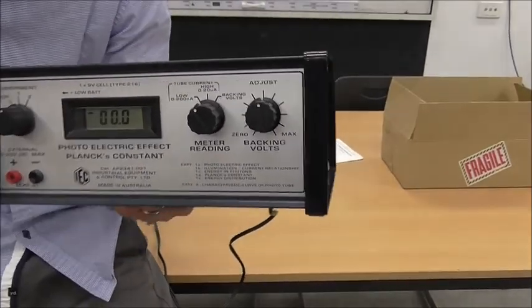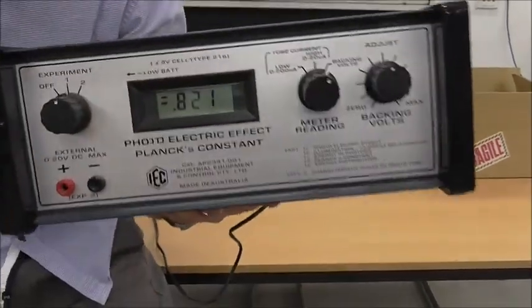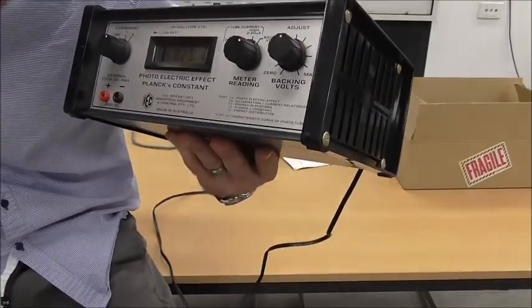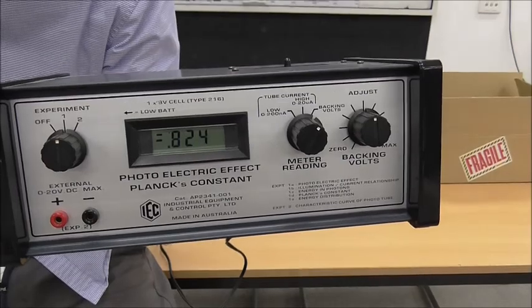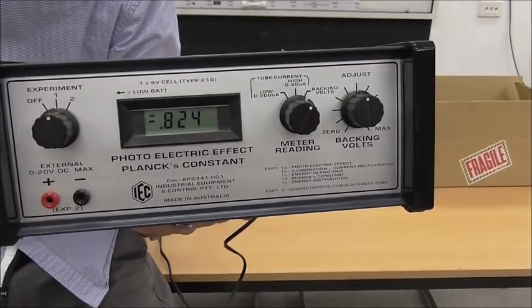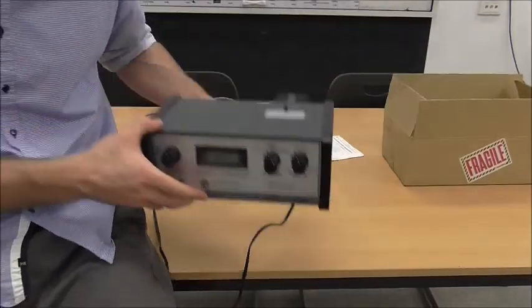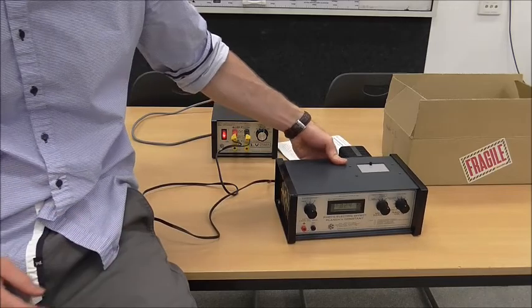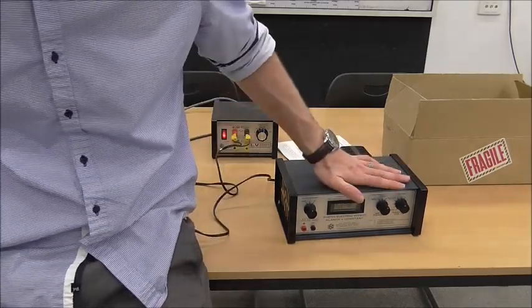Now in order to read what that stopping voltage is, we'd actually just turn this knob to the right, and this reading on the screen is 0.825? I guess it's actually just changed a little bit, but 0.824, 825. So that's going to be the stopping voltage for green light with this particular cathode material. So what that tells us is that's our stopping voltage.